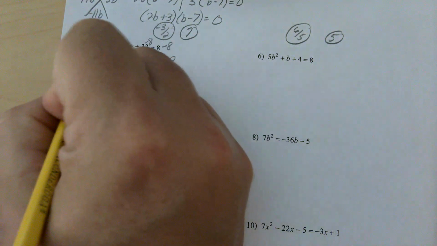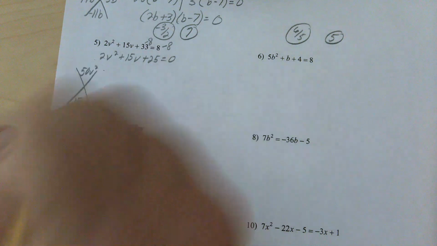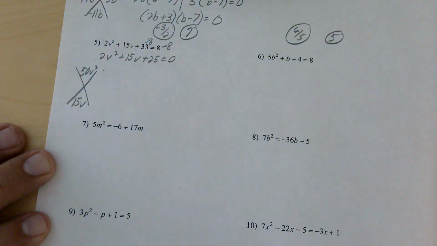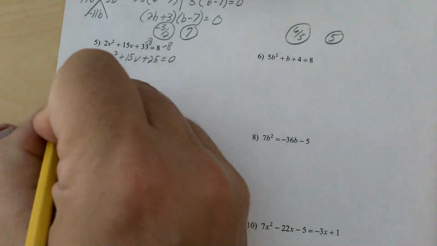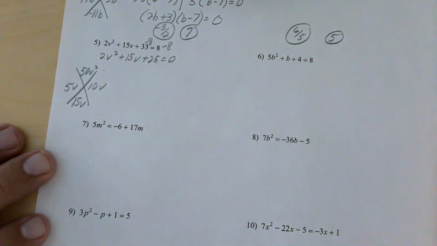AC, this is a 50V squared that adds up to a 15V. My brain already knows I'm going to use a 5 and a 10. 5 times 10 is 50. It adds up to 15. I'll put the 5V on this side, the 10V on the other side. Again, it doesn't matter. If you want your 10V first, put your 10V first.